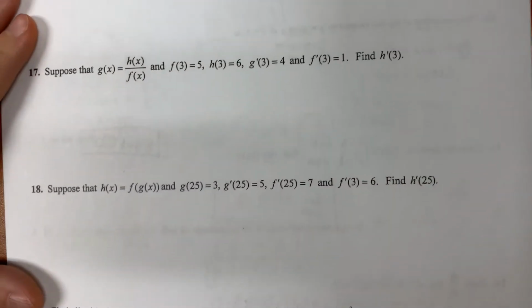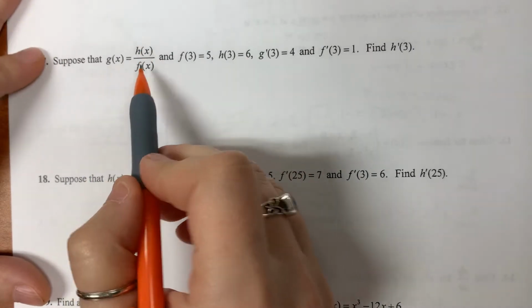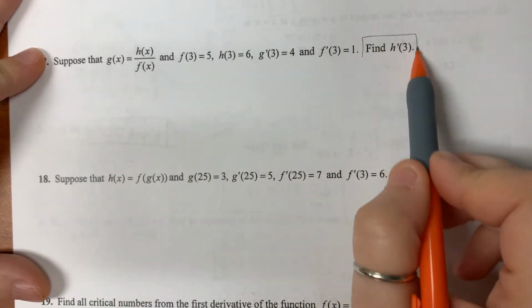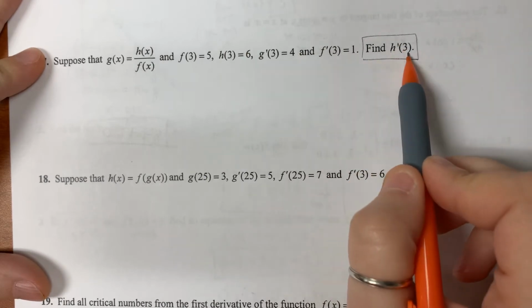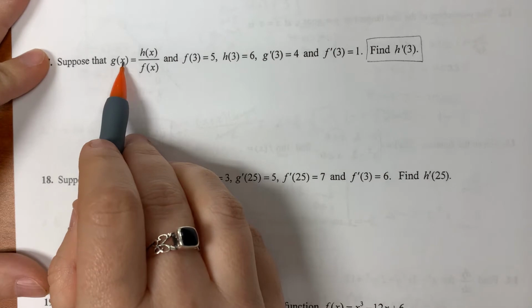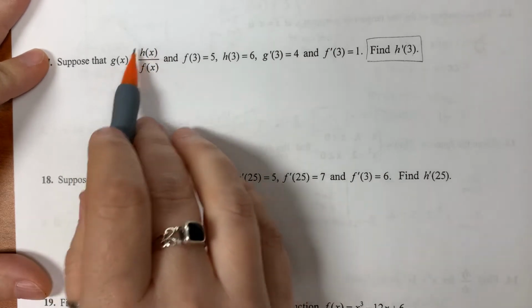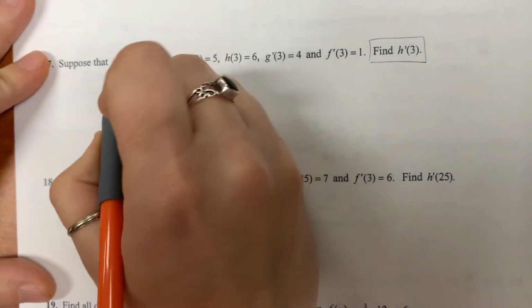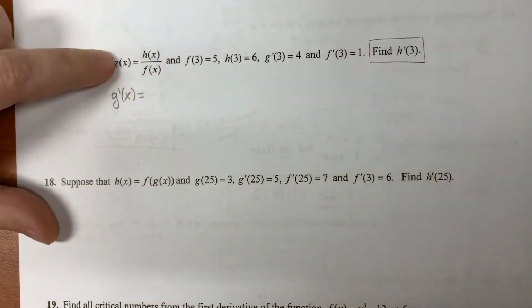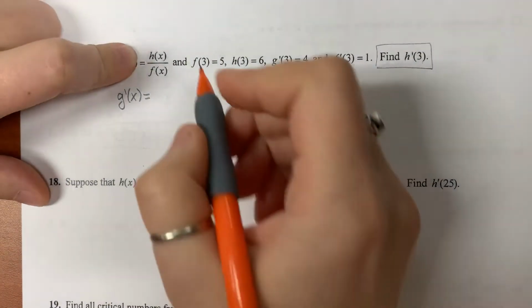Okay, number 17, they want the derivative of this. So they want me to find, this is actually kind of tricky, they want me to find h prime of 3. So they're giving me g, so I need to find the derivative of g so that I get an h prime in there. So let's talk about that real quick. So g prime, or the derivative of g of x, would be low.